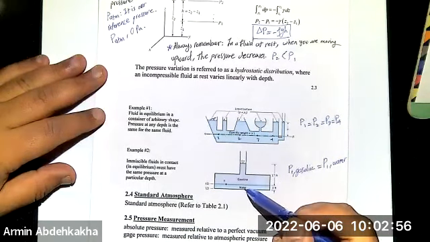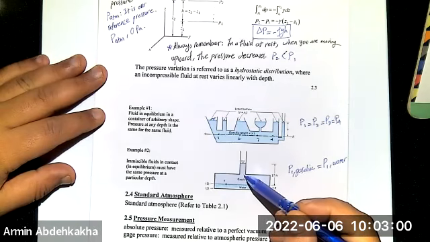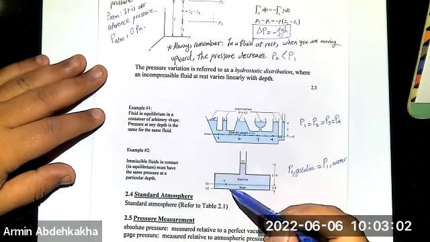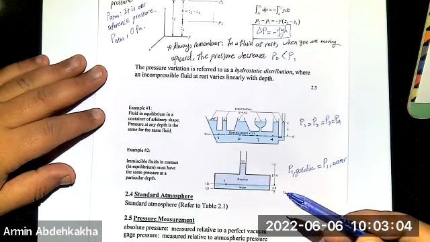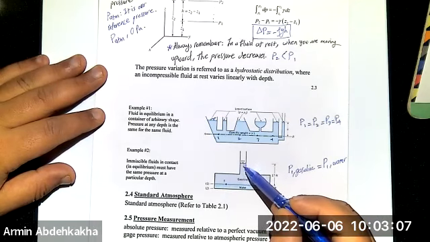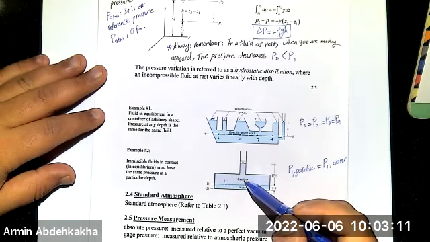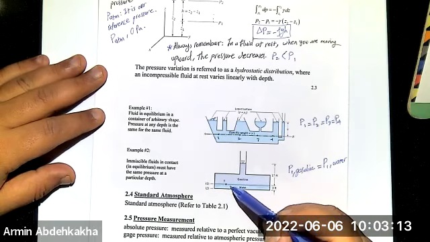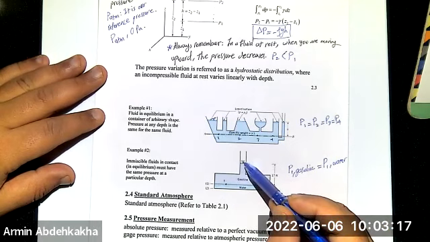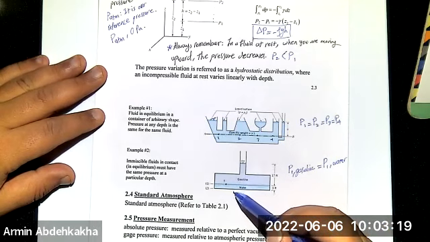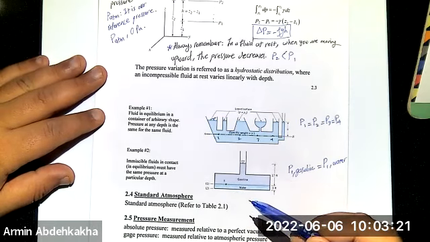So if you bring the gasoline here and water on top, you absolutely change the pressure, because the specific weights of water and gasoline are different. But if you calculate from the gasoline direction or the water direction, these two are the same.